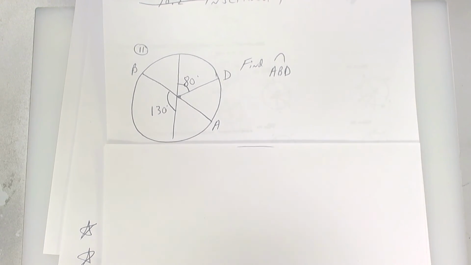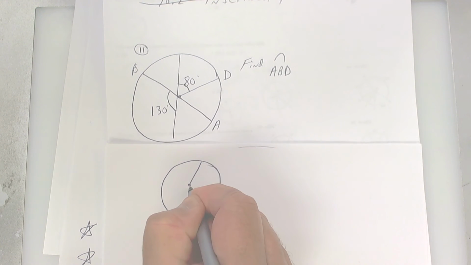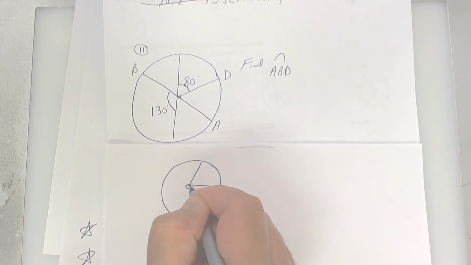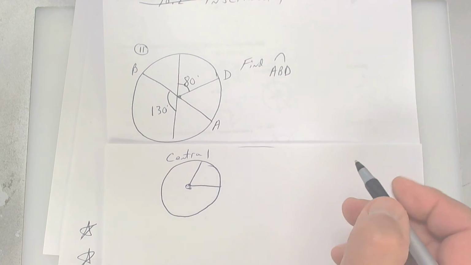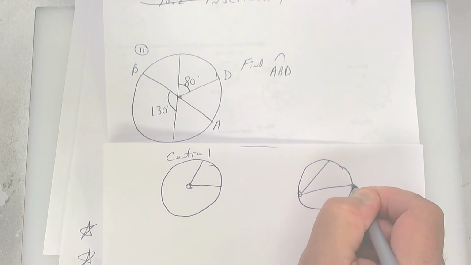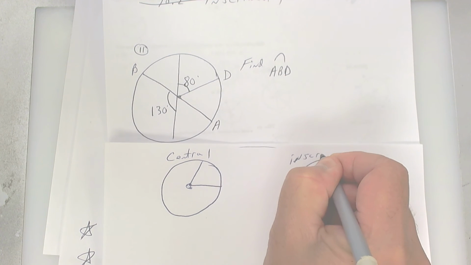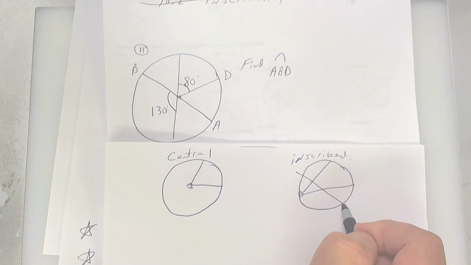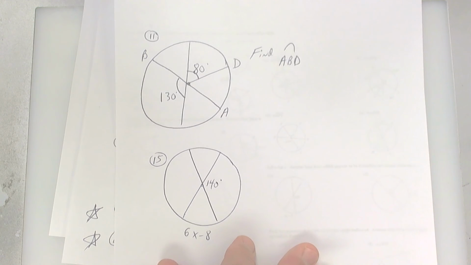First of all, a central angle starts in the middle. The vertex is the center of the circle. That's called central. Copy that down. An inscribed angle, the vertex is on the circle. This is called inscribed. Now, I'm not going to do this one today. I thought about it, but I changed my mind. Draw these 2 diagrams here.